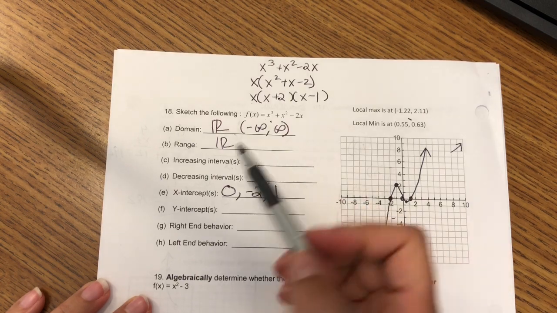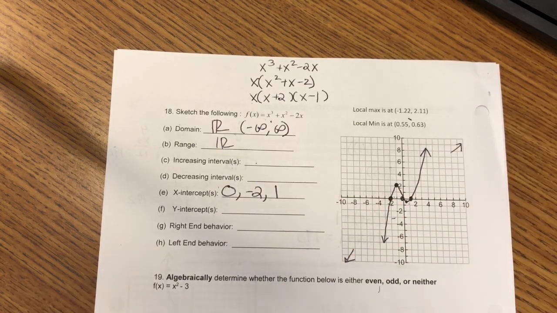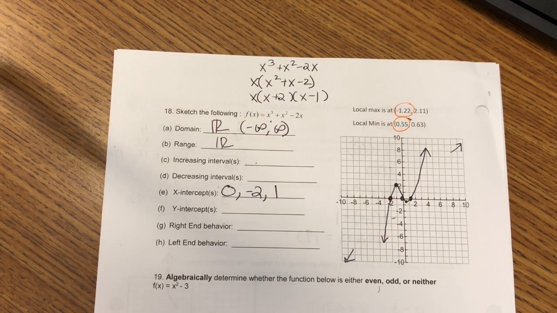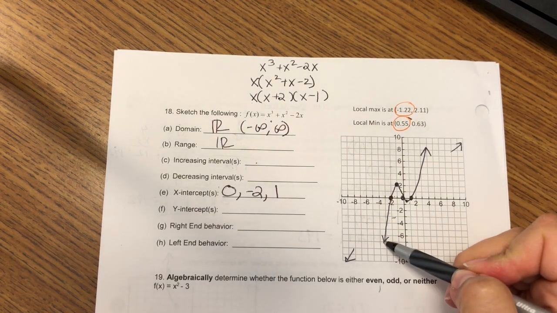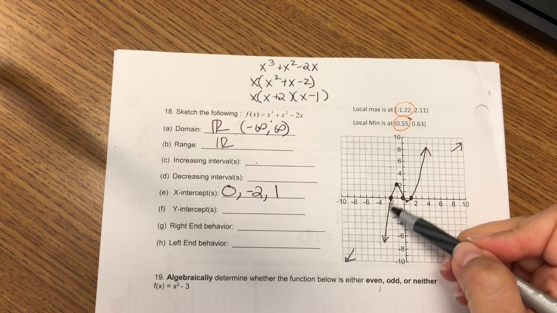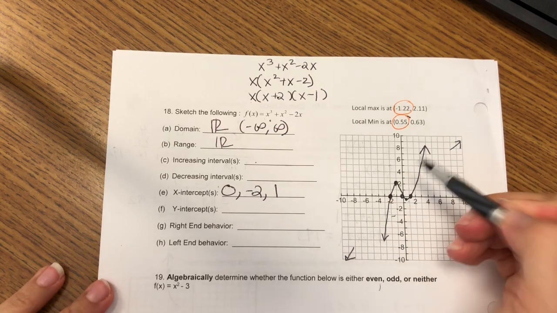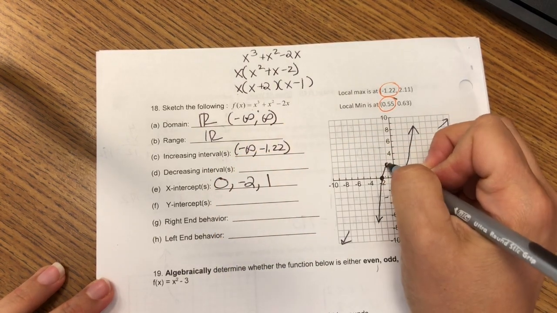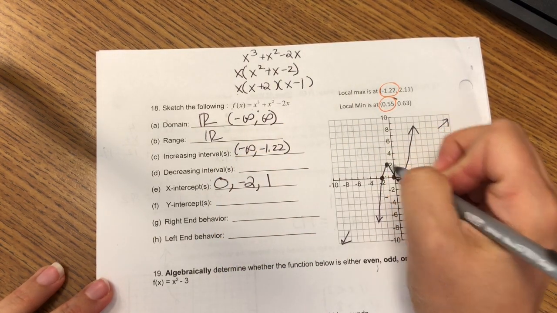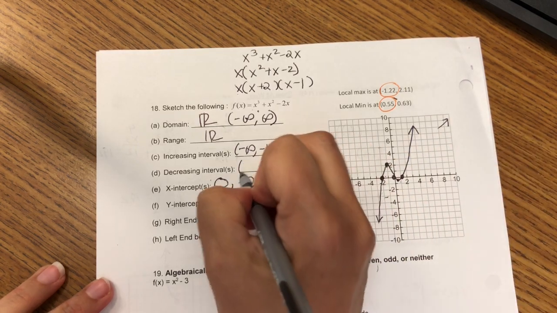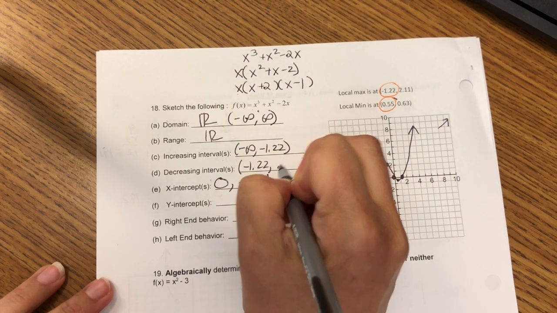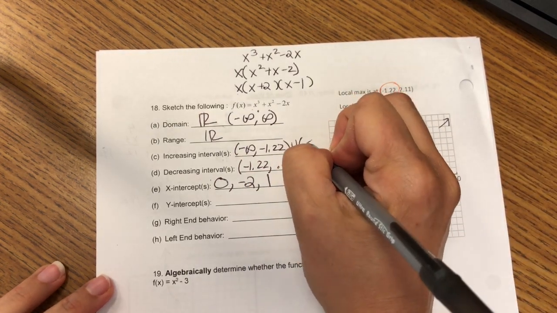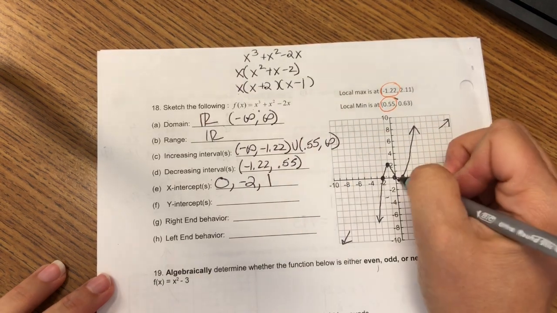And increasing and decreasing only uses the x values of the maximum and minimum. Only the x values. So our graph is increasing from negative infinity to negative 1.22. Then it's decreasing from negative 1.22 to 0.55. And then it's increasing again from 0.55 to infinity for this last piece.